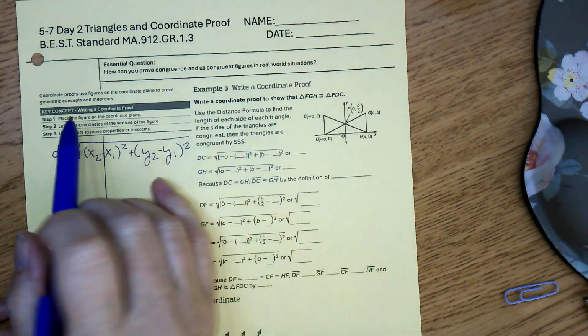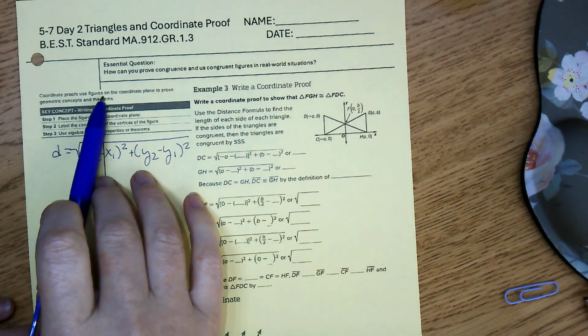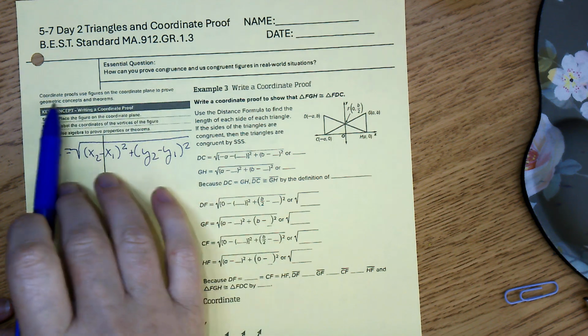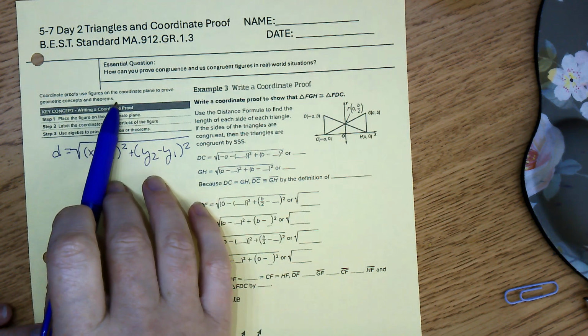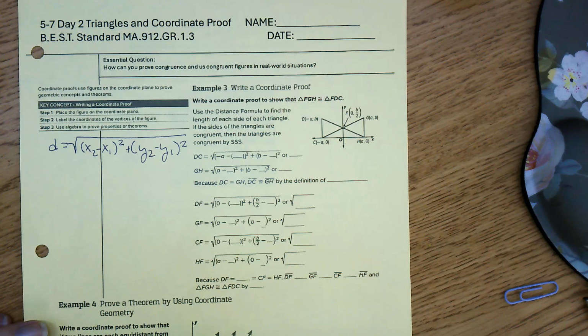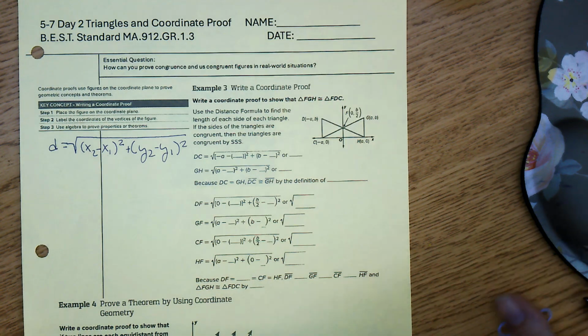Coordinate proofs use figures on the coordinate plane to prove geometric concepts and theorems. So we're proving concepts and theorems today. Remember, this is conceptual and not exact numbers.